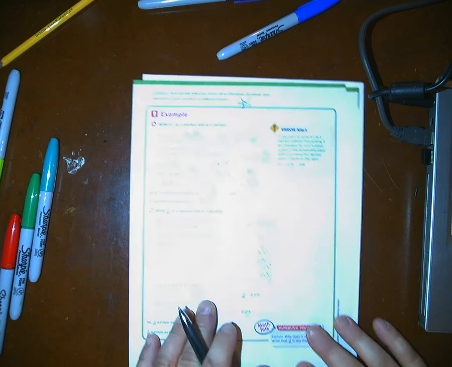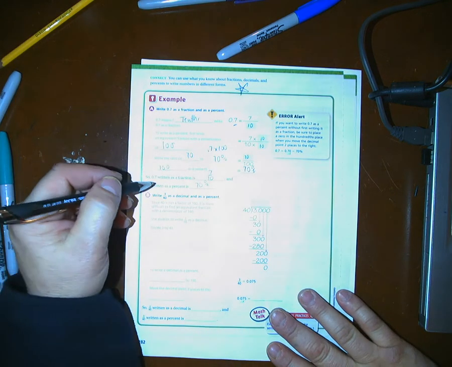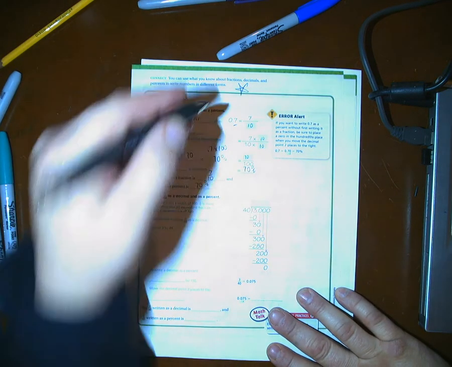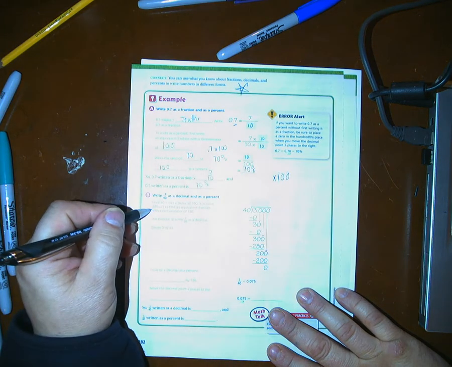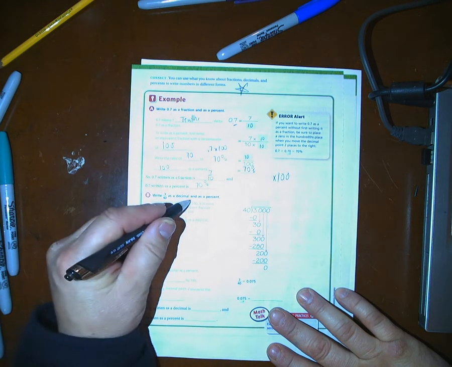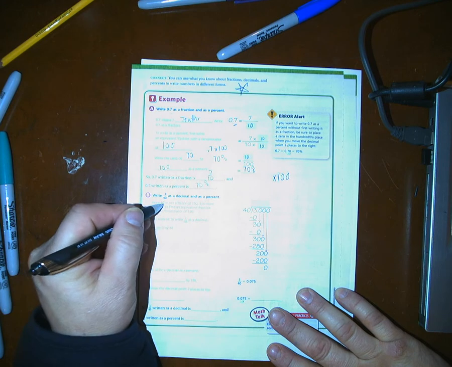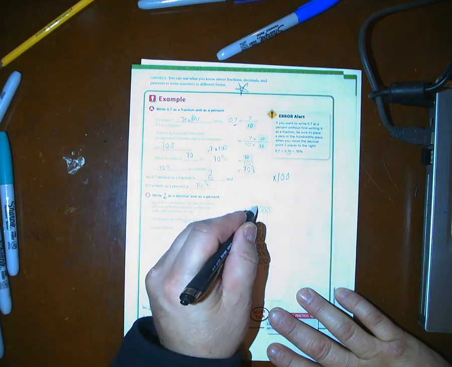Okay. Basically, if you have a decimal, multiply by 100. Okay, remember my other video. 3/40ths as a decimal and as a percent. So they're showing you here to divide it out, add your decimal, move it up.